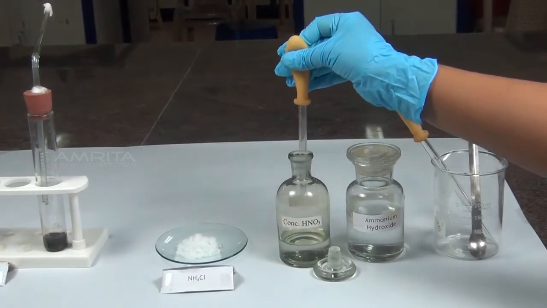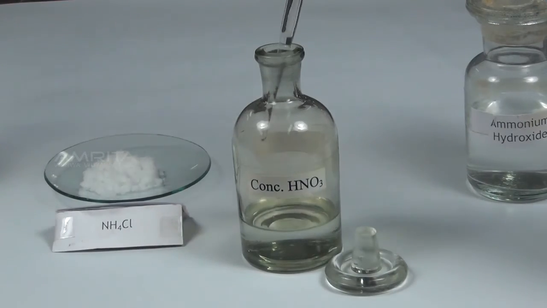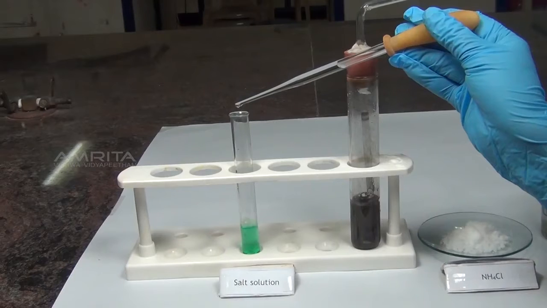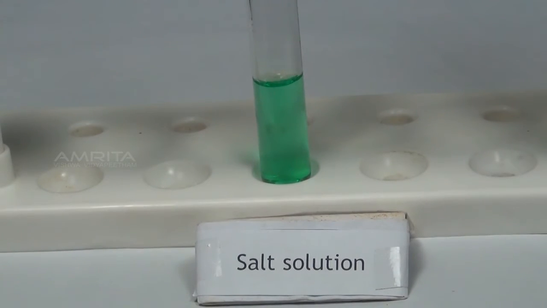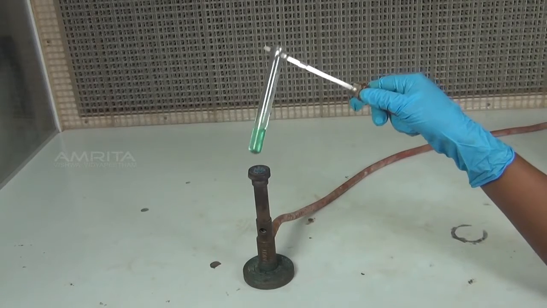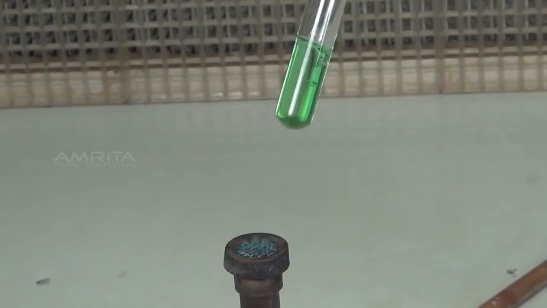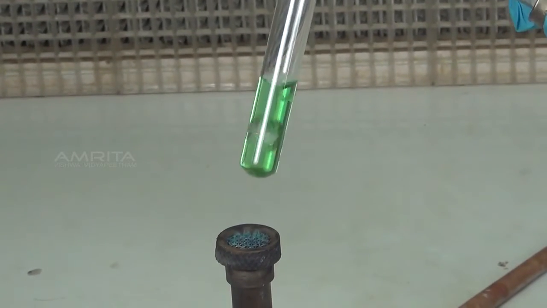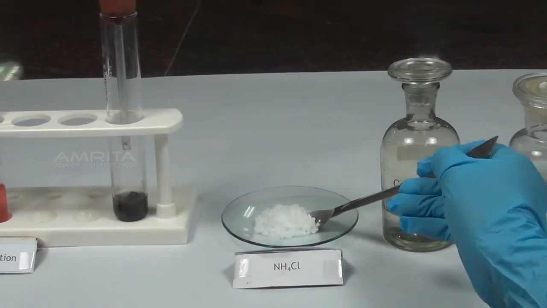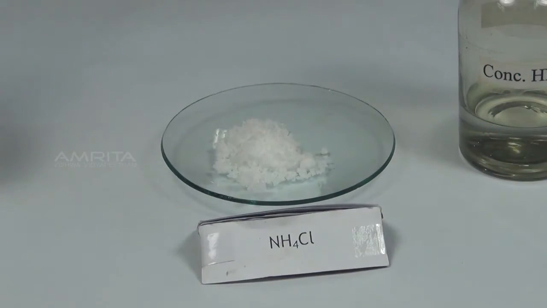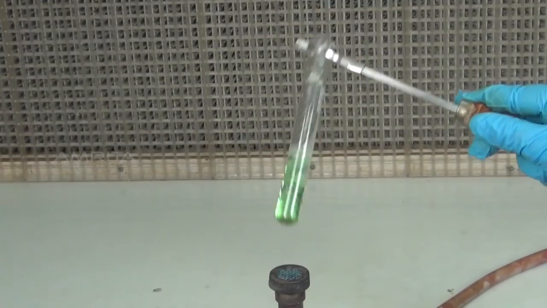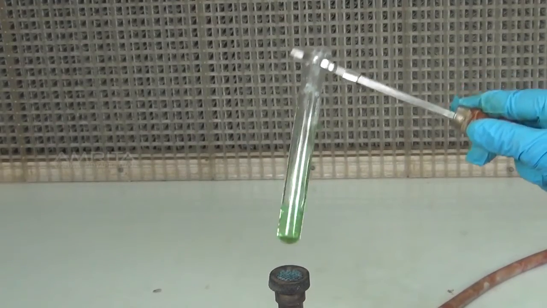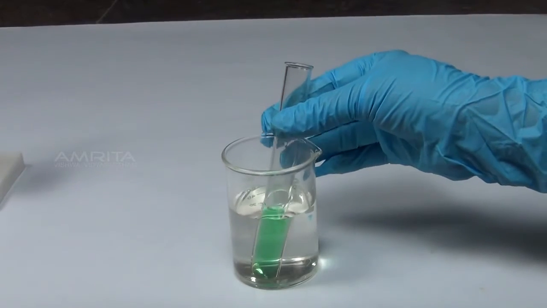Procedure: take a small quantity of concentrated nitric acid using a dropper. Add it into the salt solution taken in a test tube. Boil the solution for some time over the Bunsen burner. Using the spatula, add a small quantity of ammonium chloride to the solution. Boil the contents again and cool the test tube in a beaker containing water.